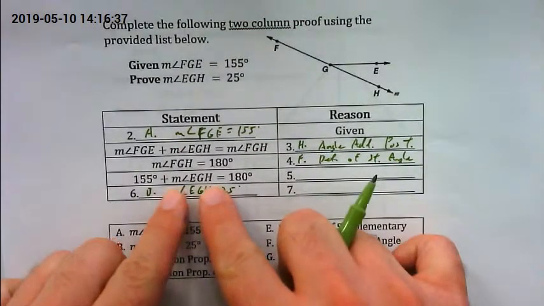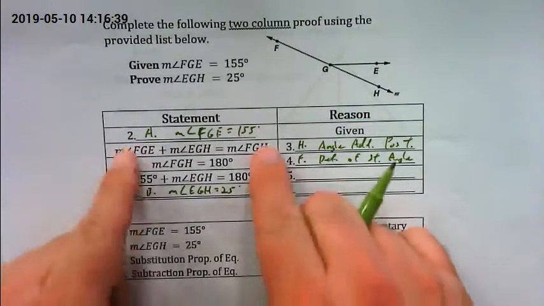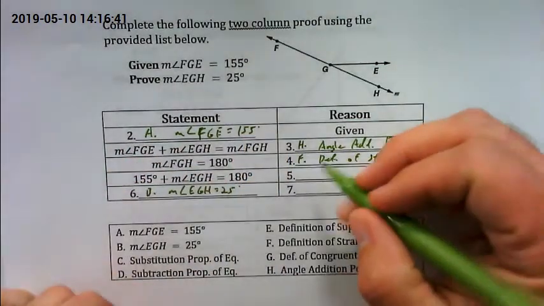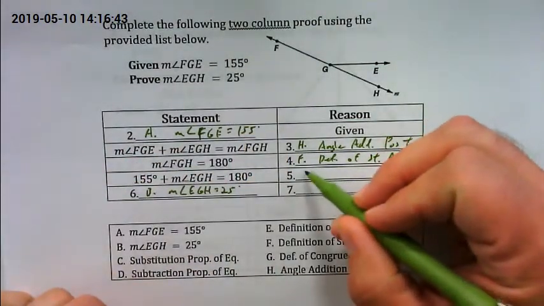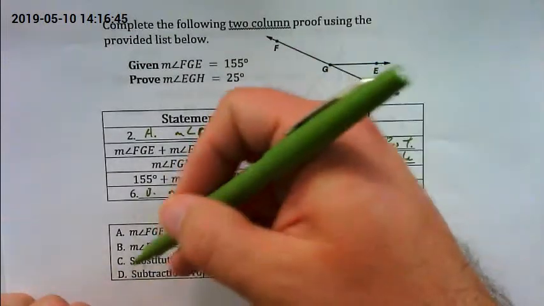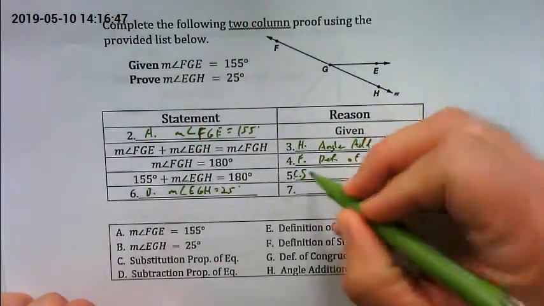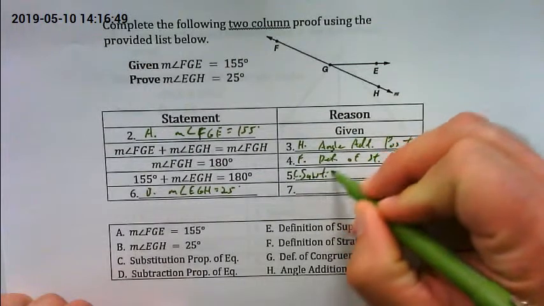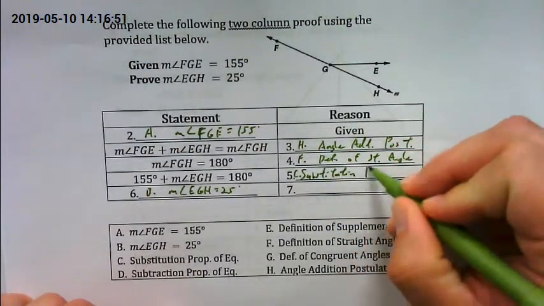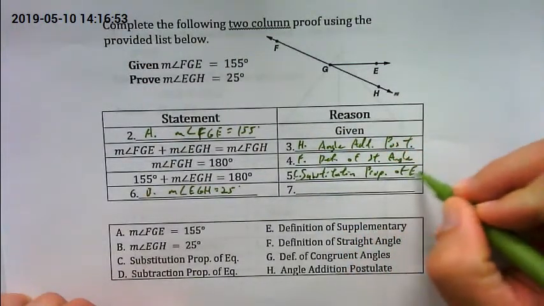What they did was they replaced this equation with the two other values that were given to us. So this is substitution. So the letter was C. Substitution property of equality.